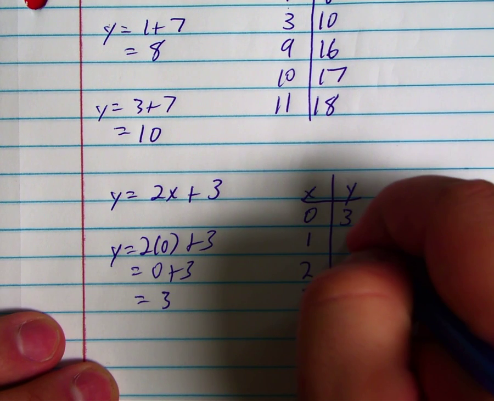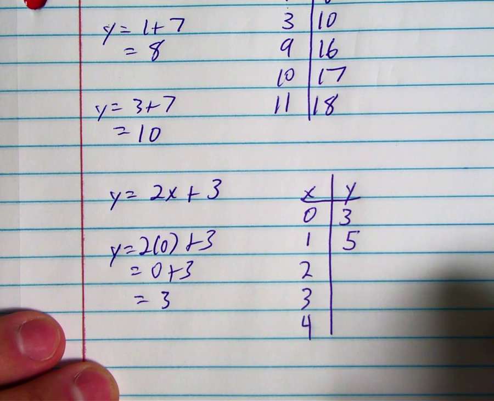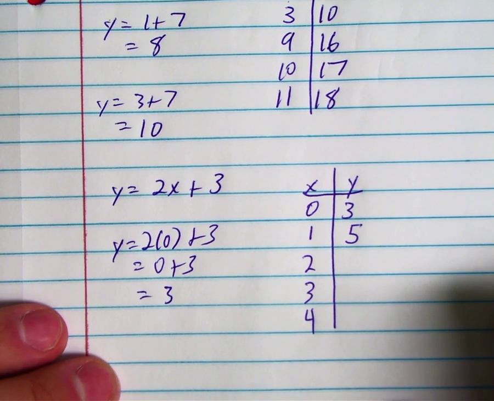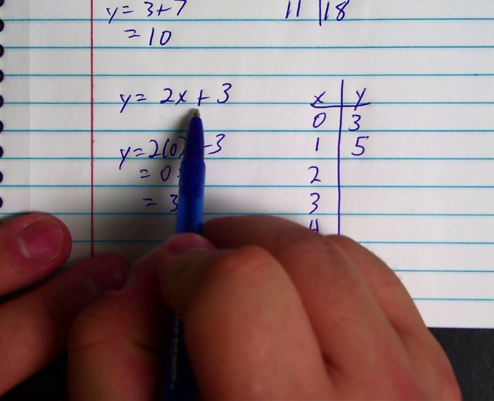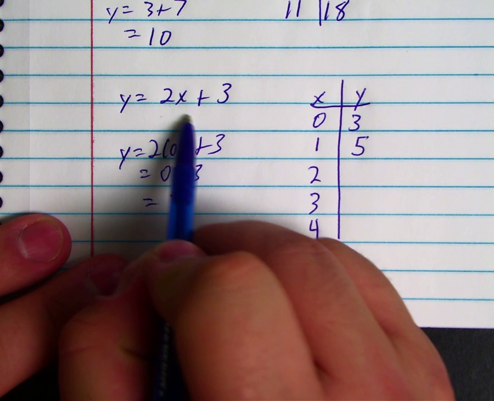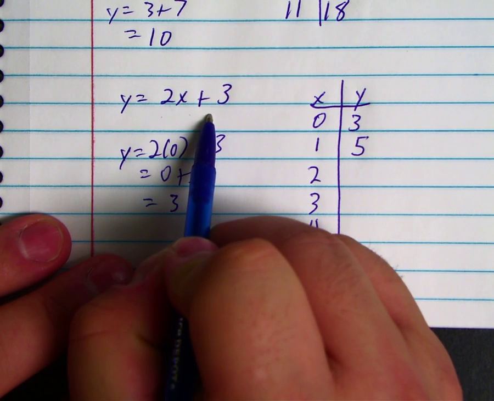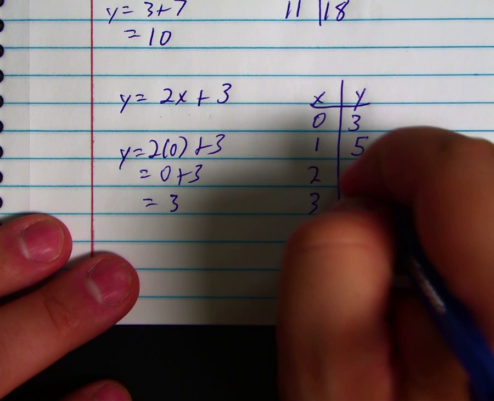Plus 3, 5. Then we have 2 times 2, 4. 4 plus 3, right, 7.